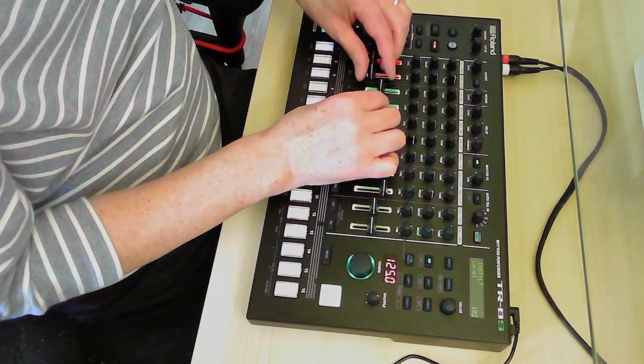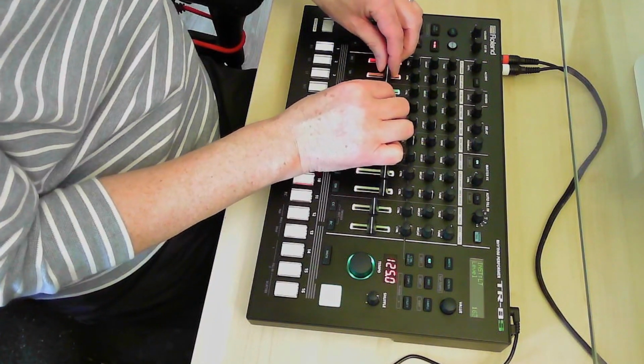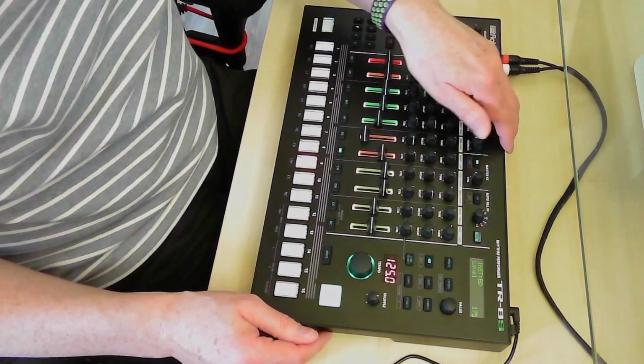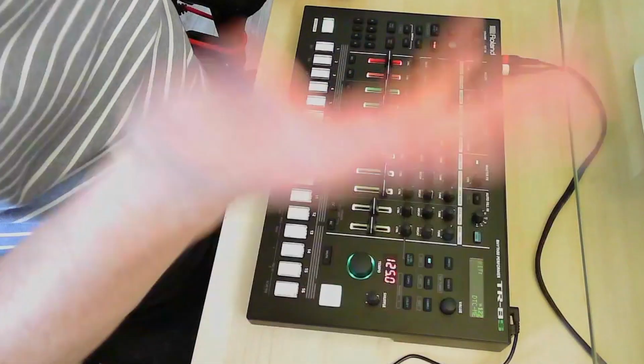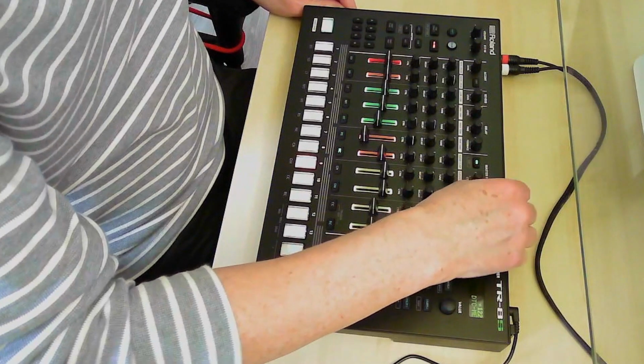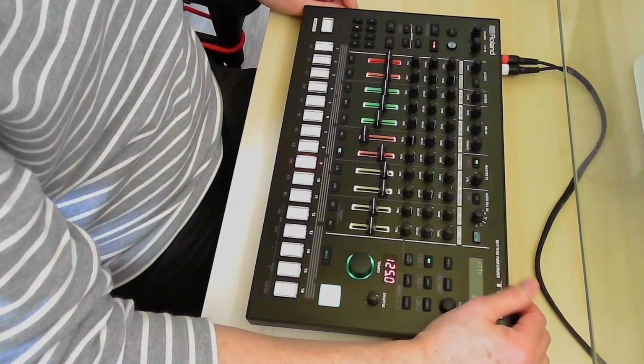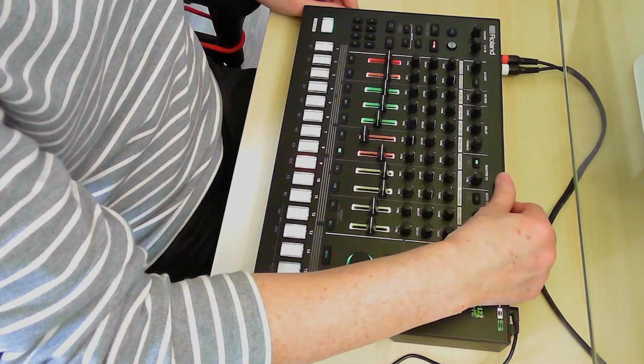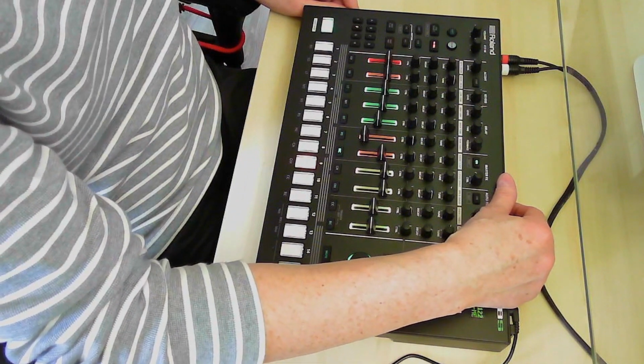You can just import samples using the SD card or via USB. You can connect this via USB and copy them over. I find it's just as easy to take this out. Obviously you have to switch off the TRS before you take the SD card out and in.